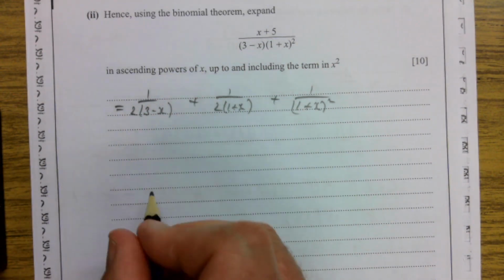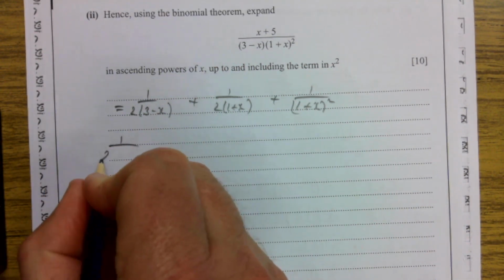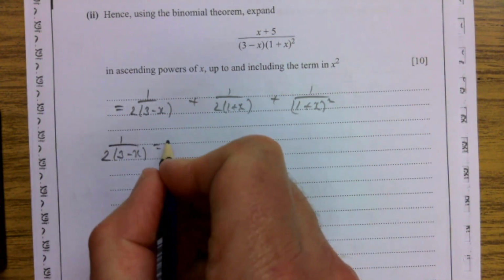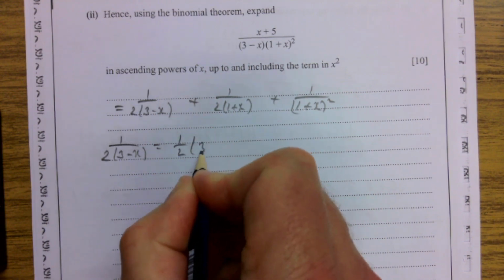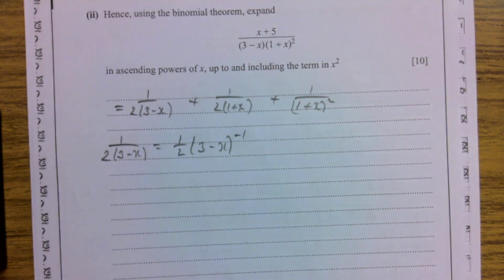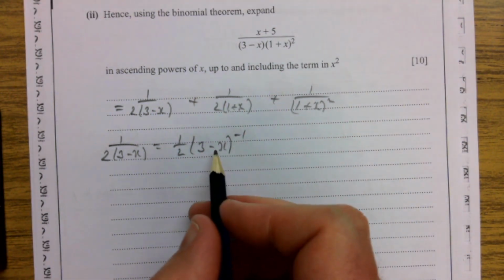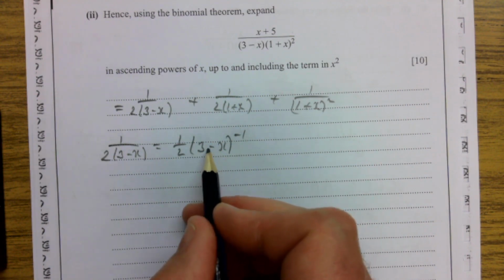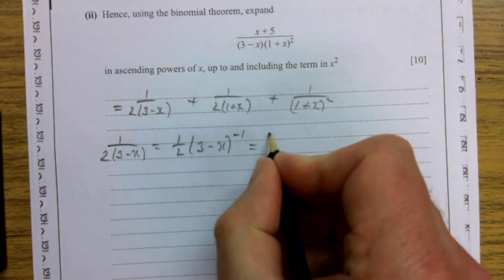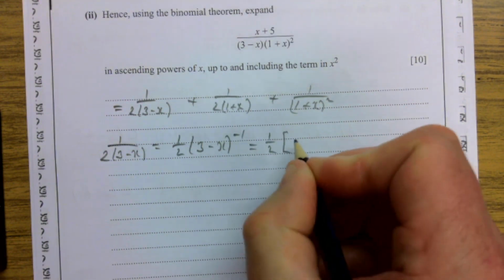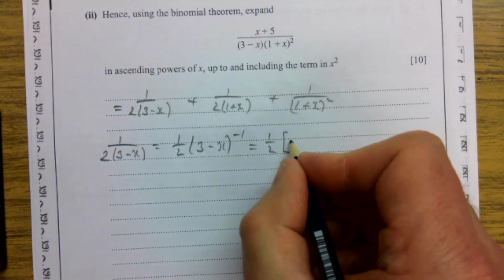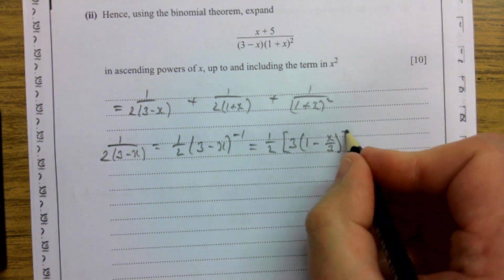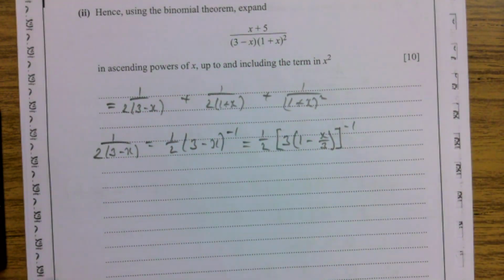So let's take the first bit here. So 1 over 2 upon 3 minus x. We need to rewrite this in a form we like. So it's going to be a half times 3 minus x to the minus 1. And remember, in our binomial theorem here for A2, if this is a negative power, this has to be a 1. That's the way the formula is set up. So we need to rejig this very slightly. So that's going to be a half times, let me see, 3 times 1 minus x over 3, all to the power of minus 1.